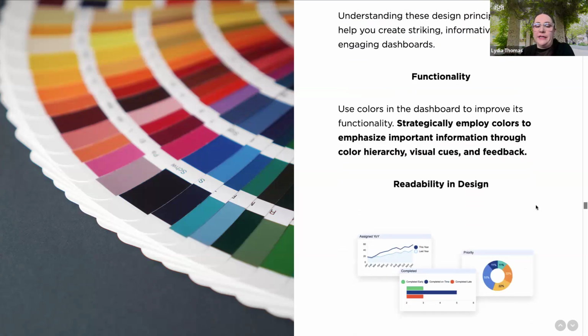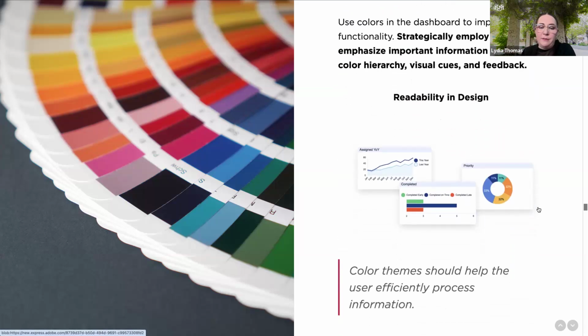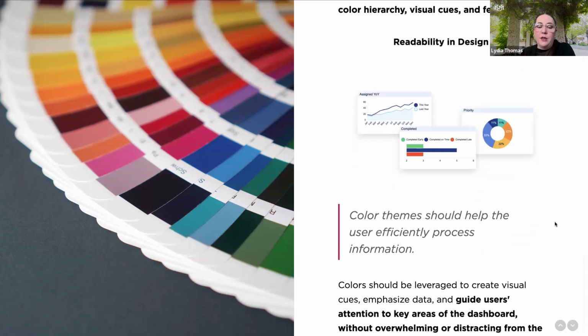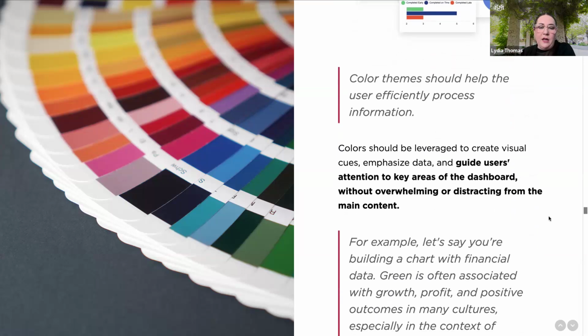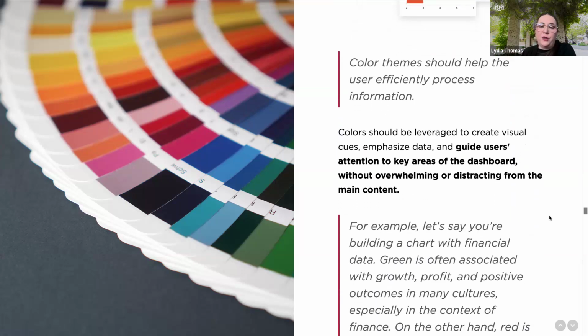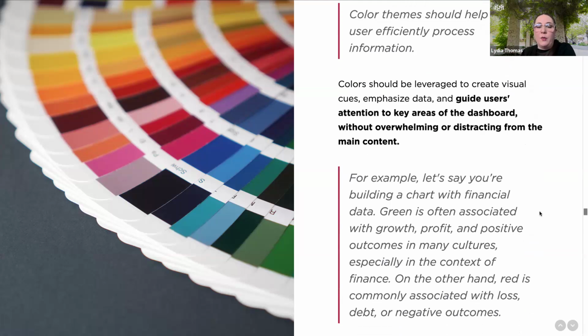And then, of course, readability and design. Your color themes should help the user efficiently process information. So to do that, color should be leveraged to create visual cues, emphasize data, and guide users' attention without overwhelming or distracting from the main content.